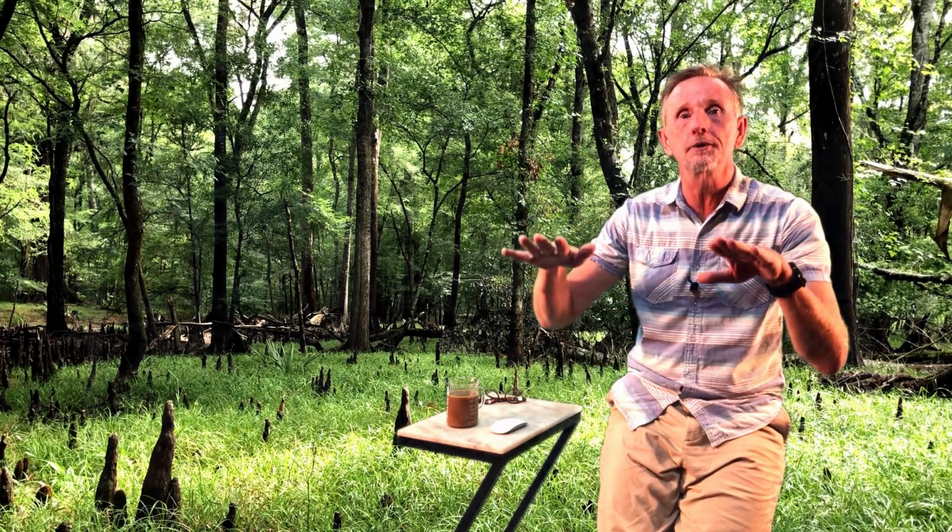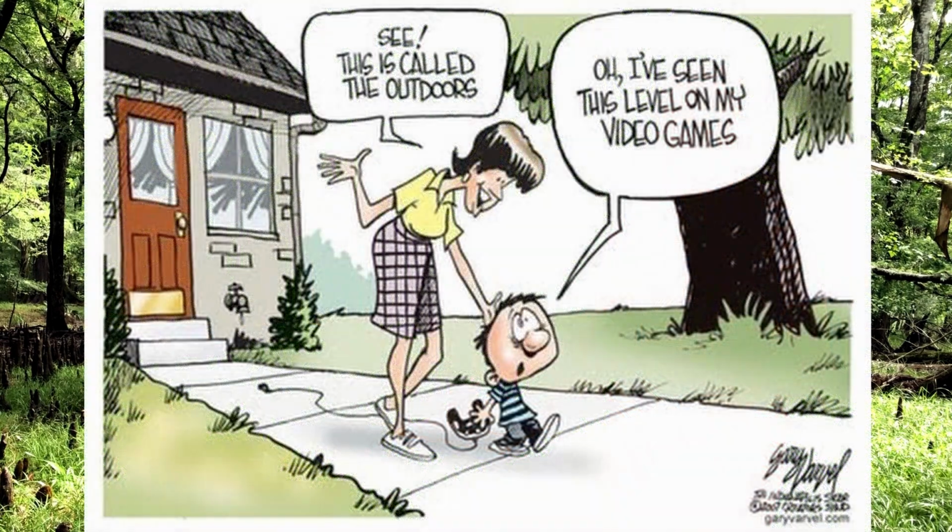Overall, better health. You're outside, breathing nice fresh air, you're exercising, running around, out and about, seeing the things. People that do this, their health tends to be better. There's reduced stress. There is definitely a correlation with going outside, being in nature, and your stress levels coming down.